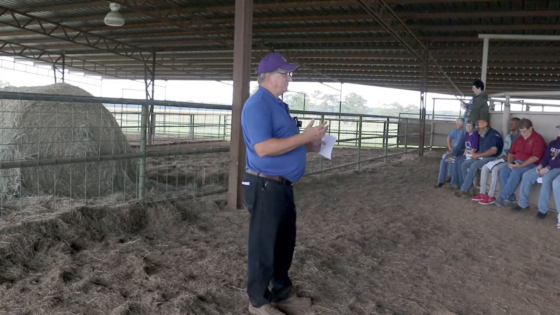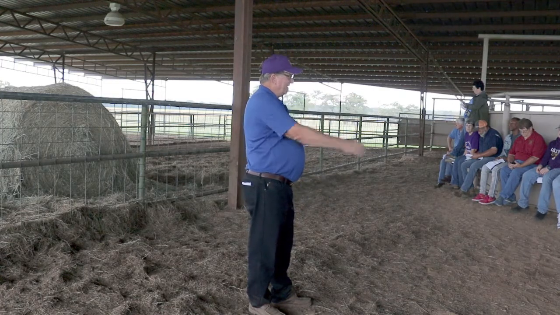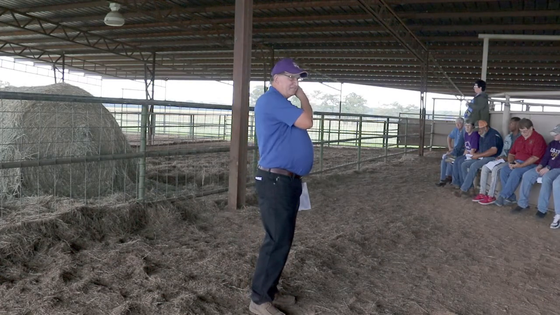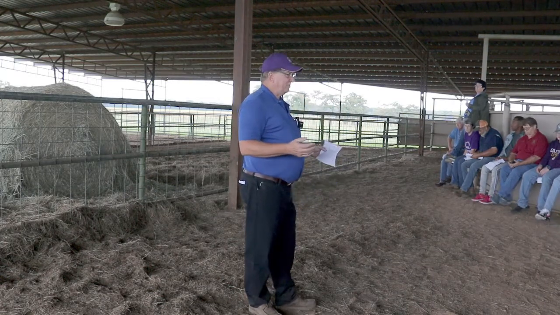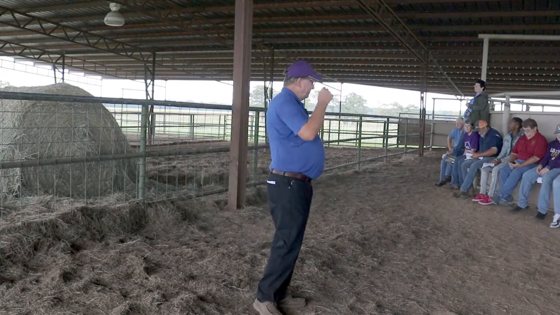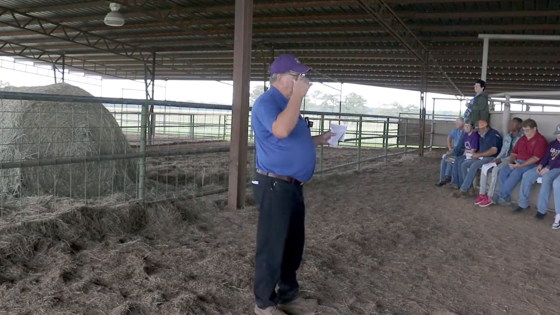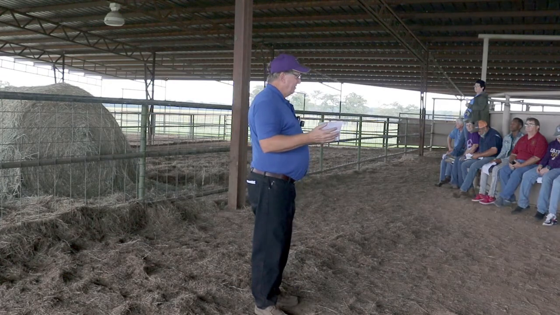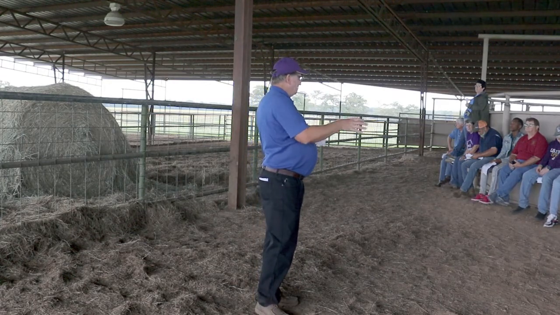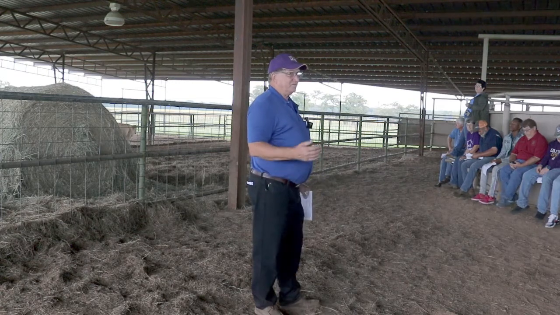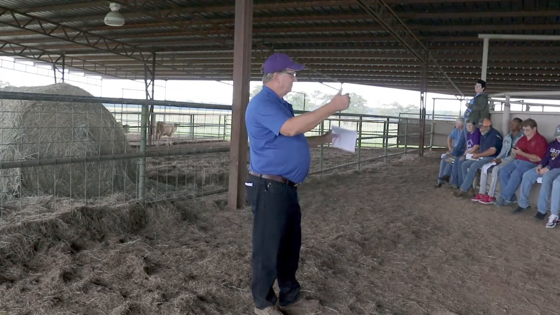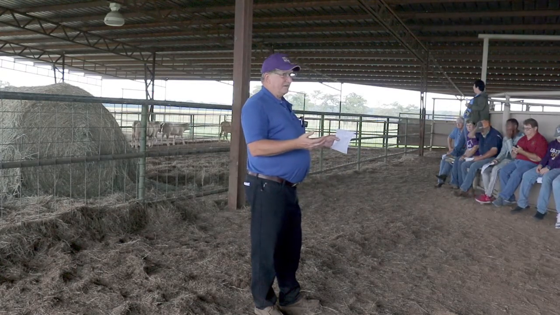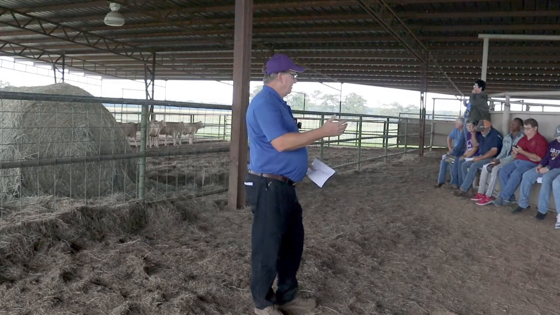Now, there are people, you and some others, that feed daily, and that's not necessarily a bad thing. But if you only put out enough for a day's feeding, you need to have enough rack space that all the cows can get there. Because if you put out just a little, or this is going to last a day, the bigger cows are going to get the bigger part of that, and then when they're tired of eating, the little ones.